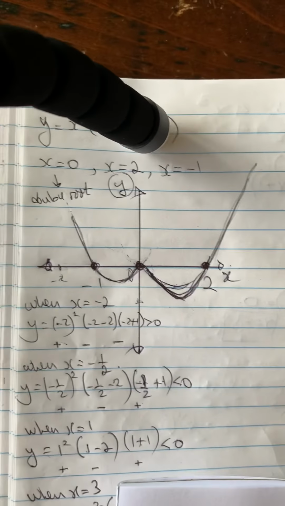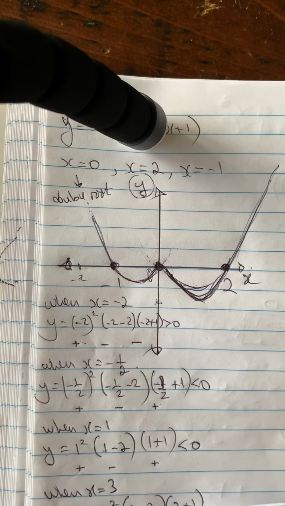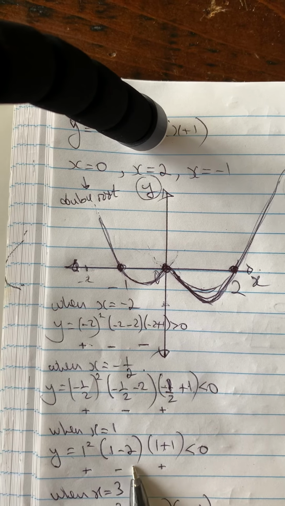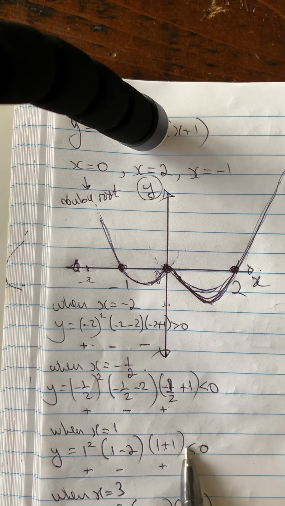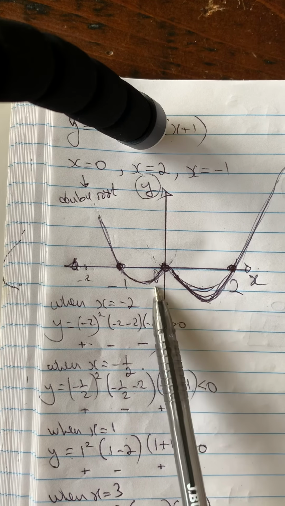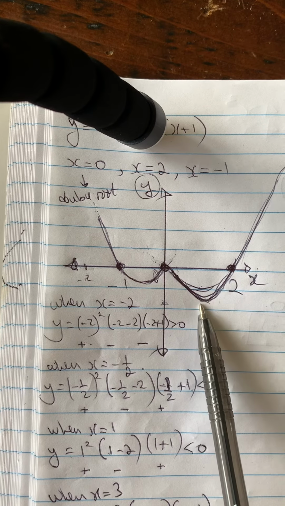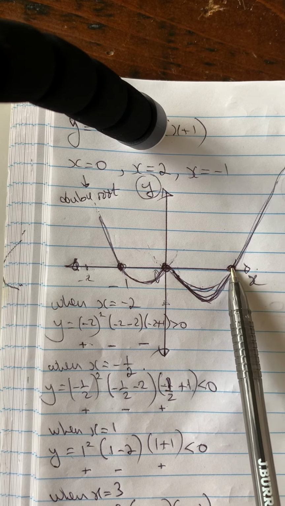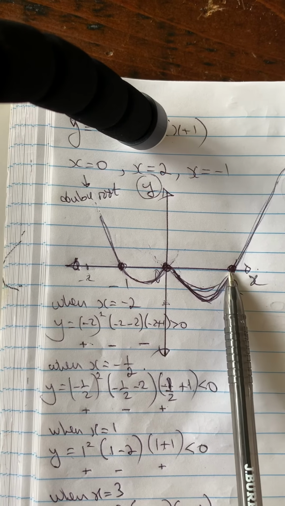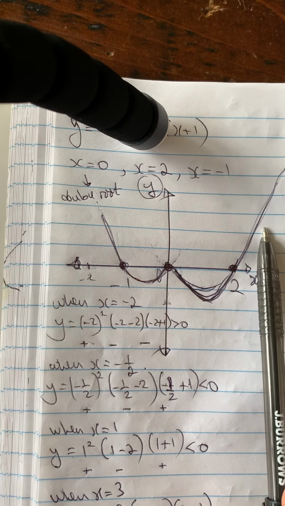Okay, so when x is equal to 1, we get 1 squared, and then 1 minus 2 is a negative, 1 plus 1 is positive. Well, that's a negative answer, which is what we expected. Okay, so there you go. It bounces off at 0, goes back down, and now we expect it to go up because 2 is a single root. We expect the curve to cut through there.